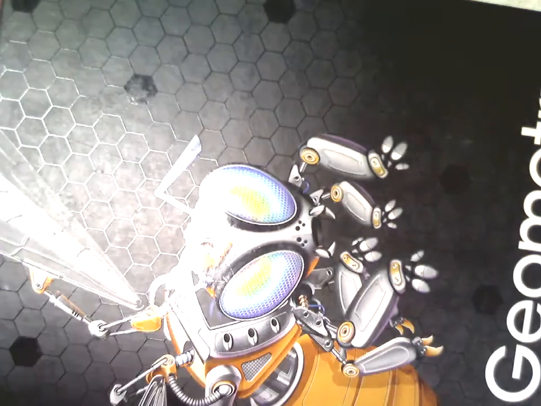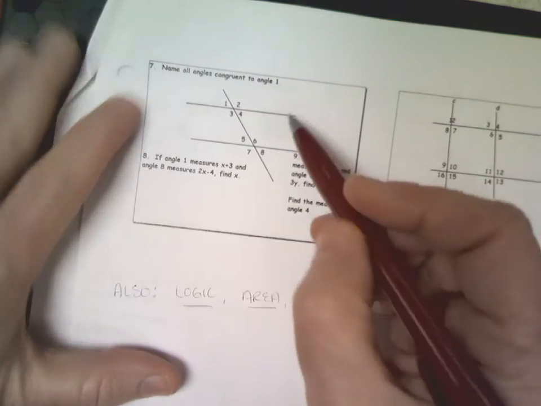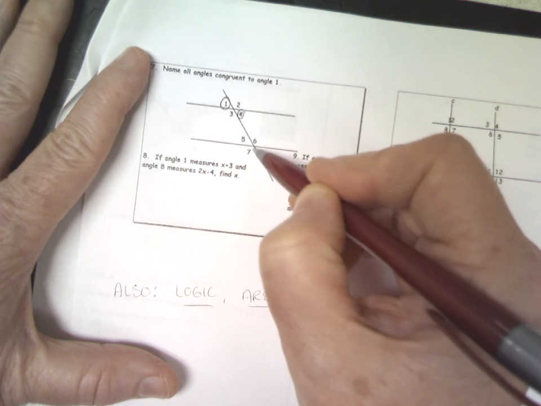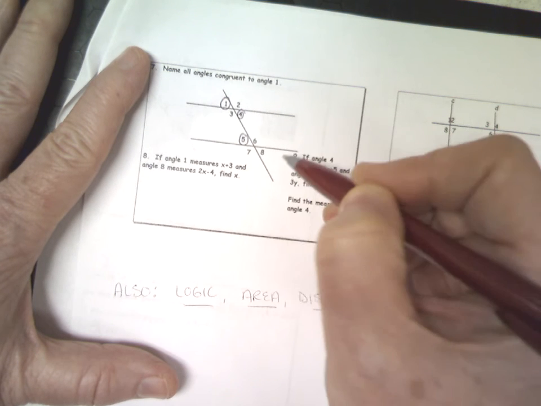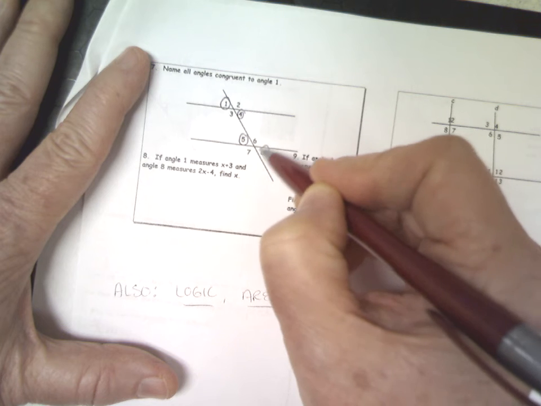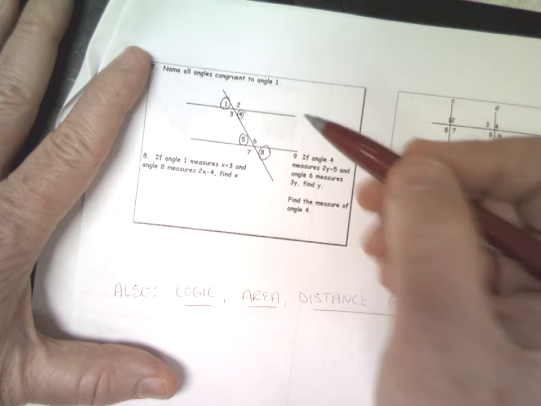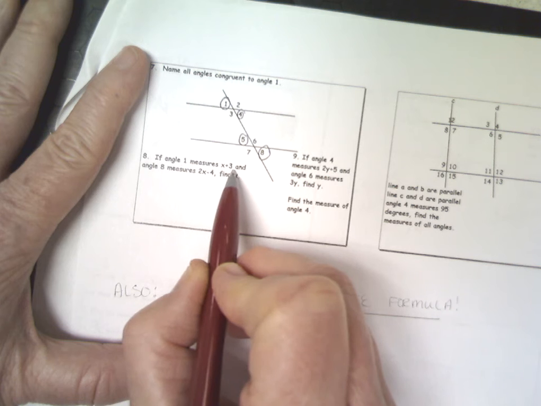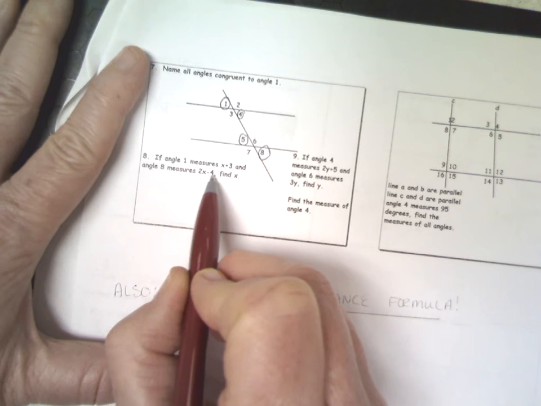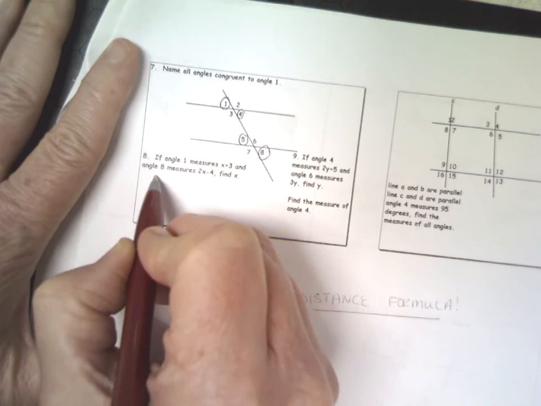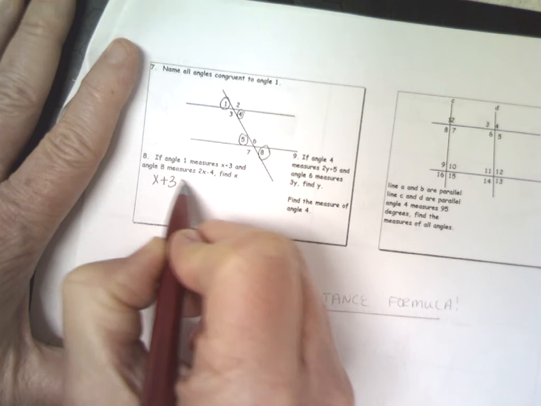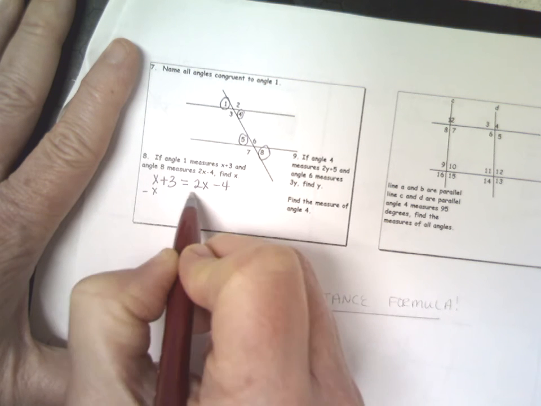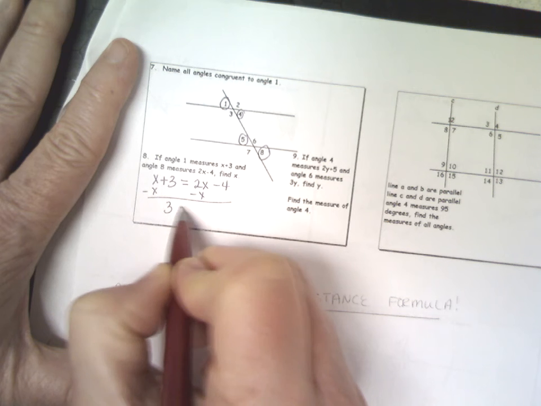Number 7, name all the angles congruent to angle 1. That would be angle 4 because they're vertical. Would be angle 5 because it's corresponding. Would be angle 8 because it is alternate exterior. If angle 1 measures x plus 3 and angle 8 measures 2x minus 4, find x. Well, that would make x plus 3 equal to 2x minus 4. Solve for x.